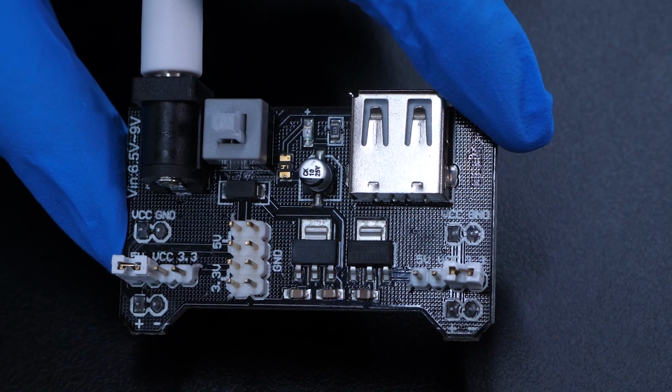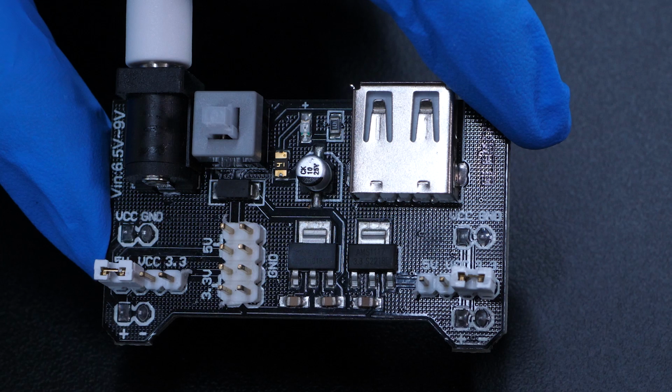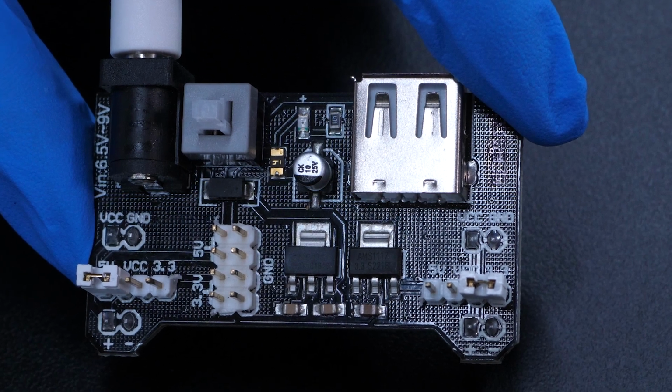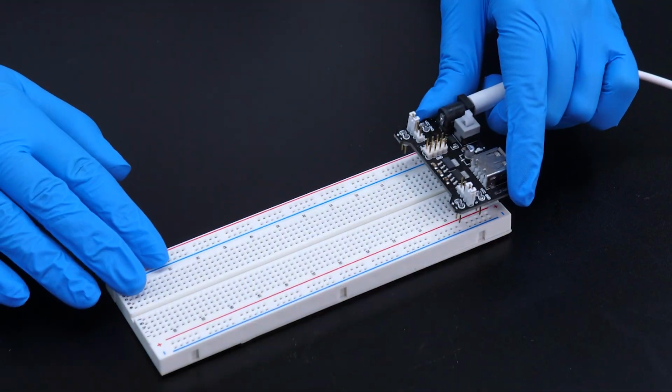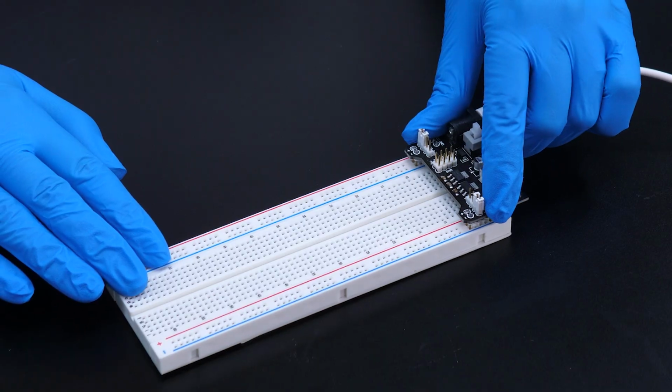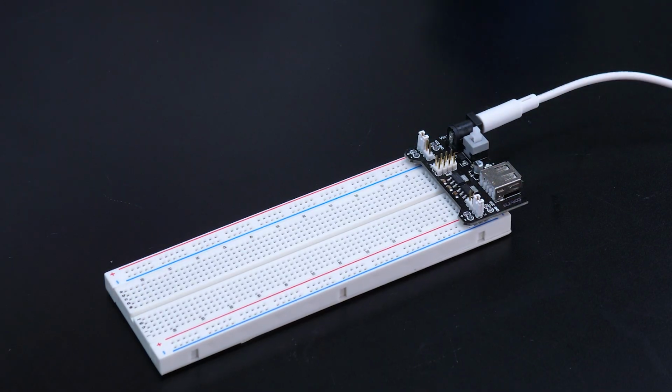The electrical source for our simple DC circuit is a power module. It fits into the sockets on the power buses of the breadboard. The power module converts the current it receives from a wall outlet into 5 volts of direct current.